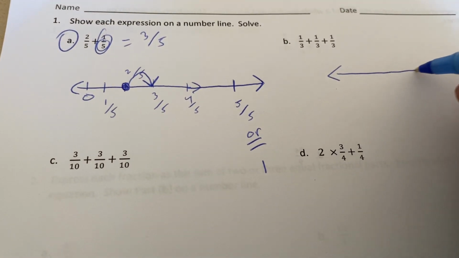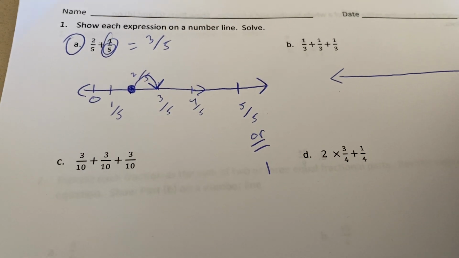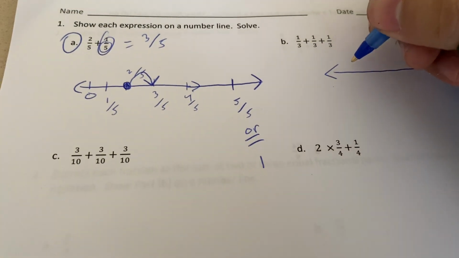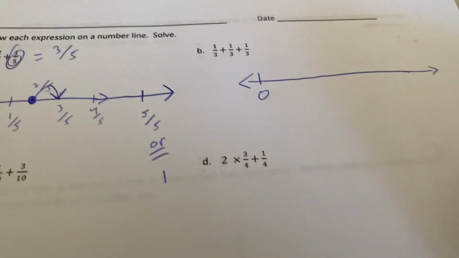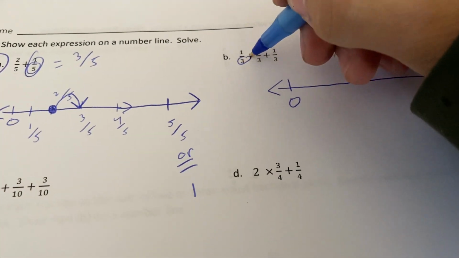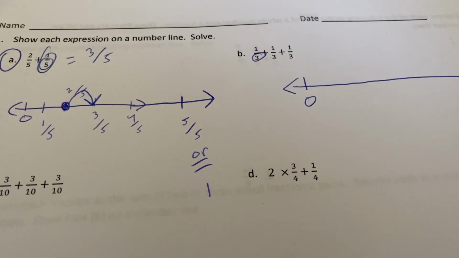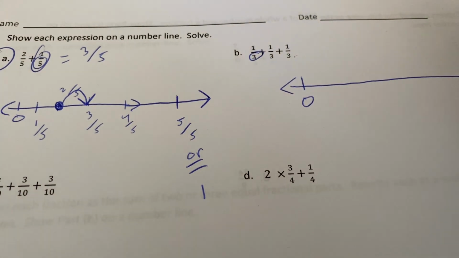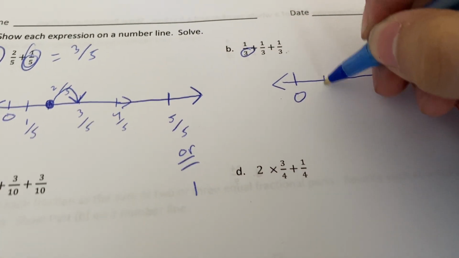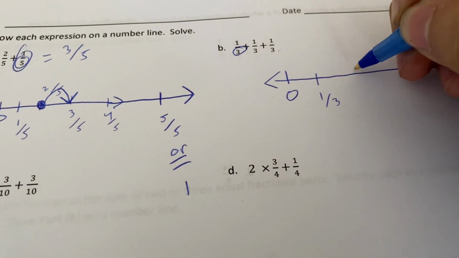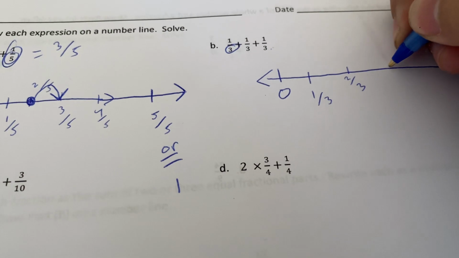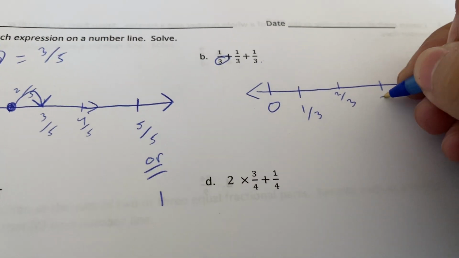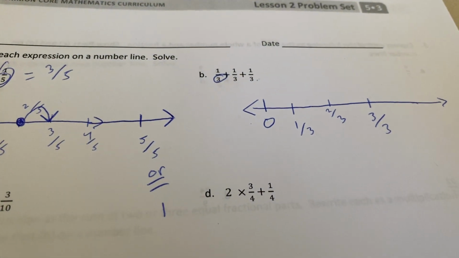Well, that's very similar to the ones we were doing earlier, right? We're starting off with what number? 0, exactly. How many tick marks am I making? 3. Remember, our denominator lets us know how many tick marks we have to make. 1/3, 2/3, and 3/3, okay?